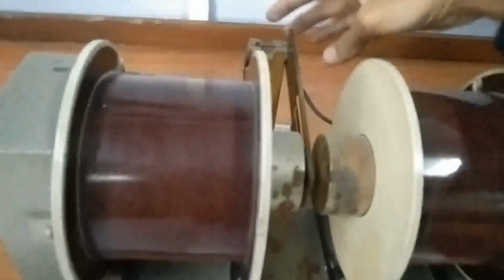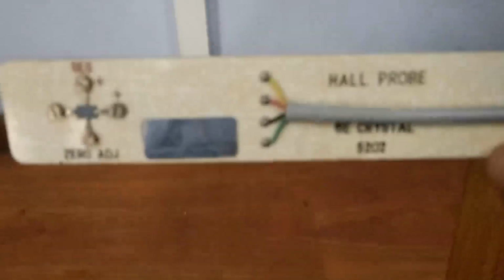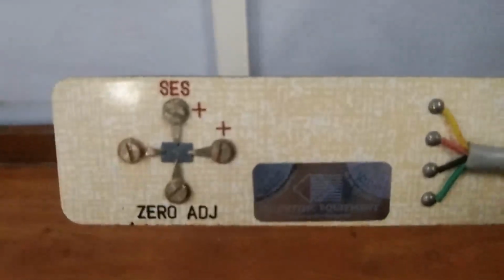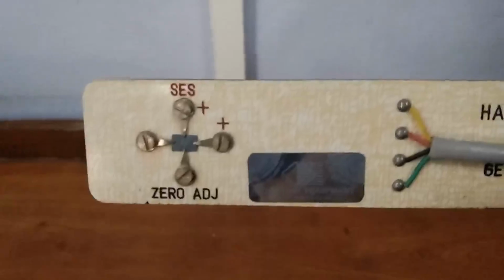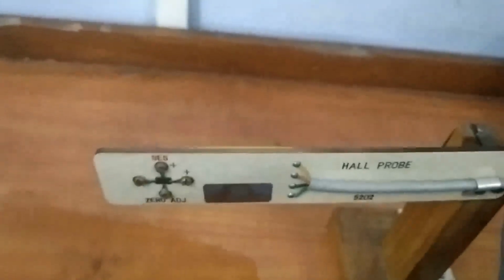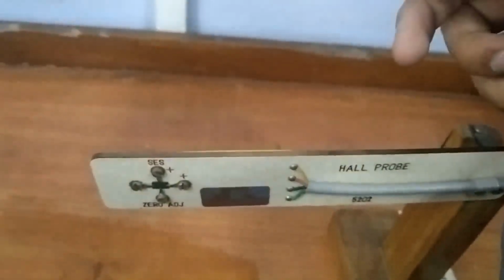In this apparatus we have used this germanium 5202 crystal, as you can see. This small black sheet is actually pure germanium, and four wires are coming out from it. Perpendicularly we have to apply voltage and current. So we'll insert it here perfectly.